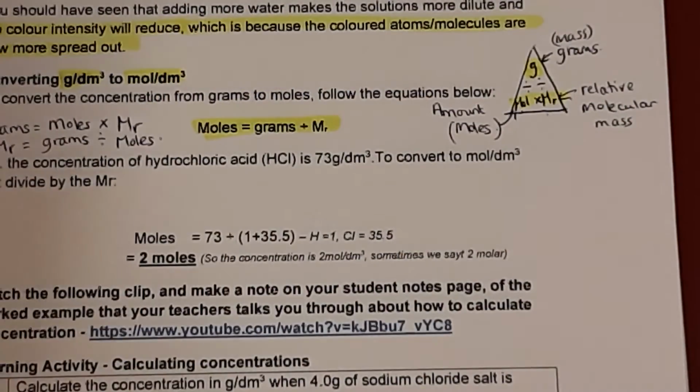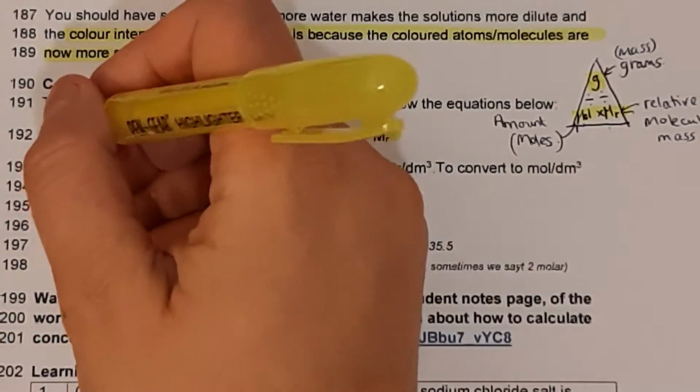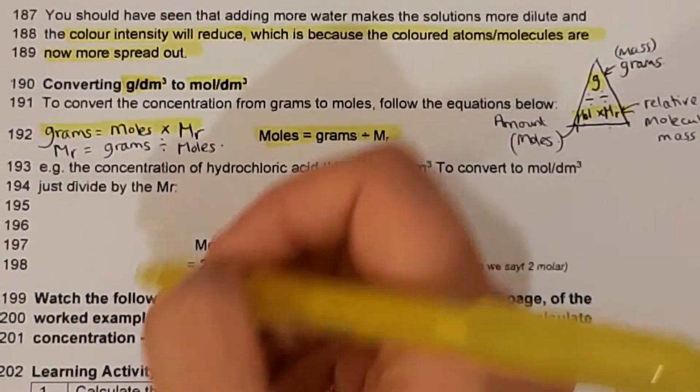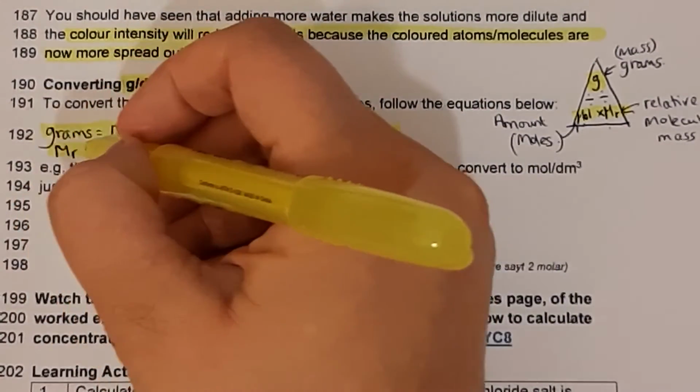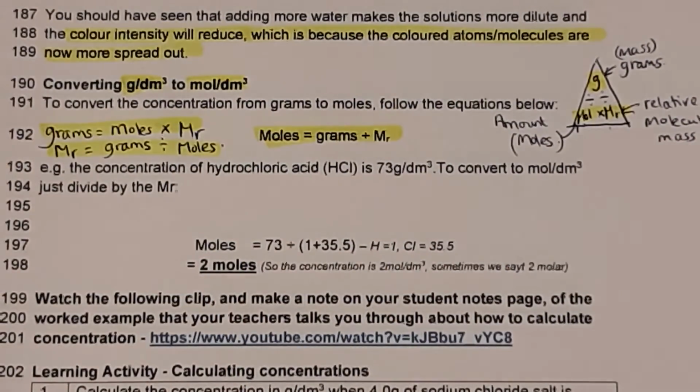Okay, so we have our two alternate versions of this equation. Grams equals moles multiplied by the relative molecular mass, and the relative molecular mass equals grams divided by moles. And you will need to be able to use these. We're going to have some practice at this in a minute.